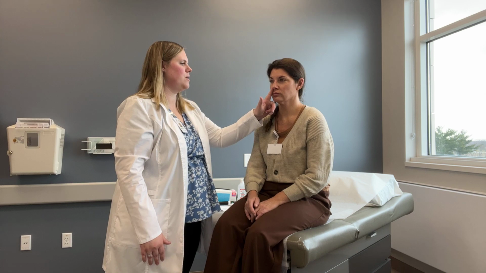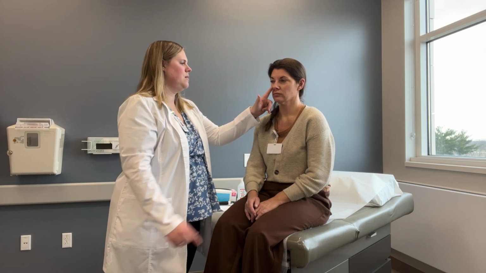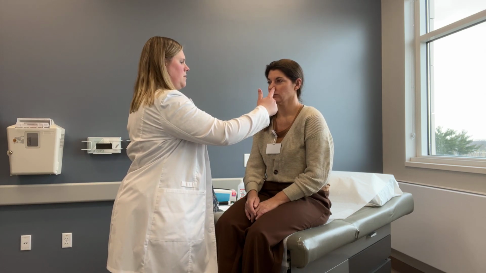Any tenderness with that? We'll assess the patency of her nares, so go ahead and breathe. Good. And other side. Good. So both nares are patent. Next I'll go ahead and assess sinuses for pressure.